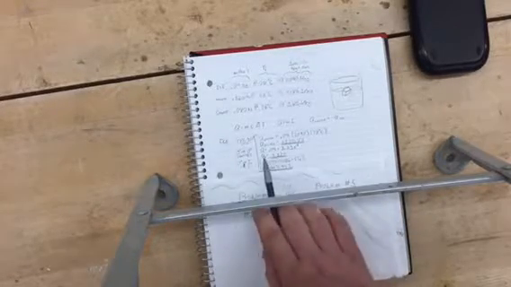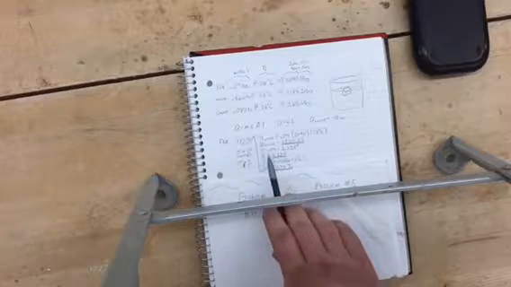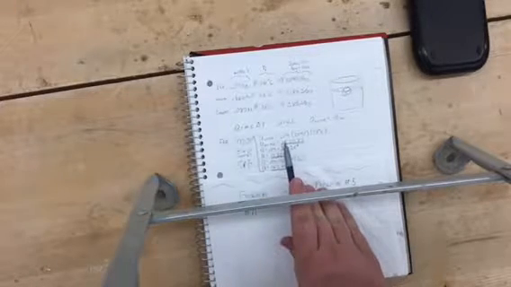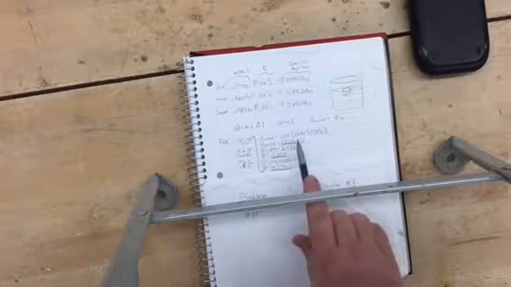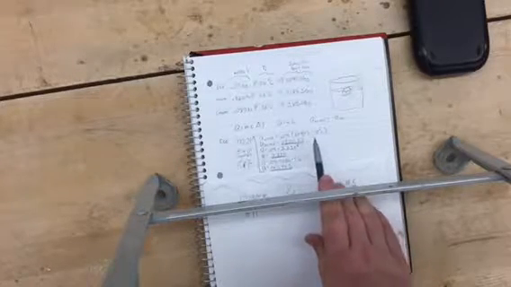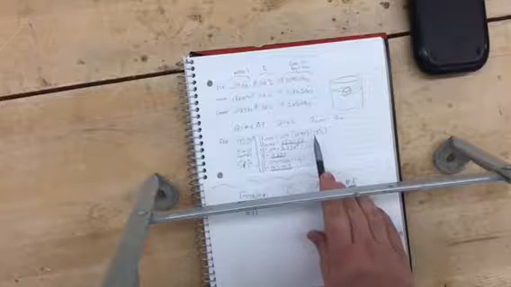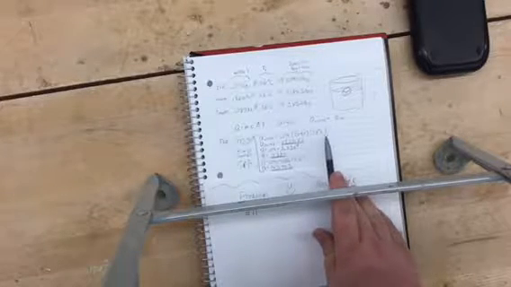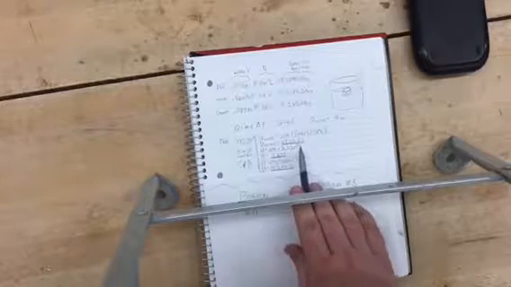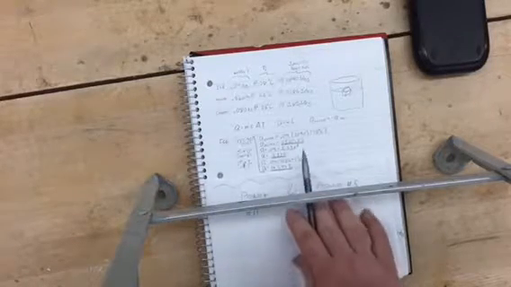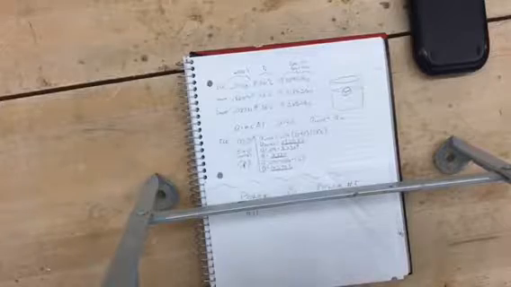So to start with, we use Q equals mc delta T. So we have our mass in kilograms of 0.04 times our C of 2090 times the change in temperature. It'll be going from negative 78 to 0, so that's 78. We can figure that out to be 6,520.8 joules of energy that will be gained by the ice.